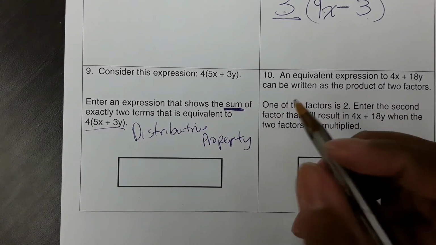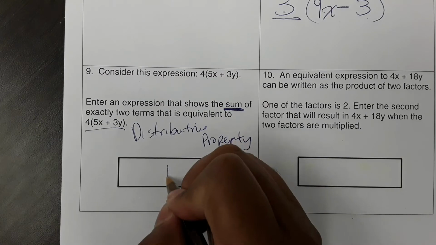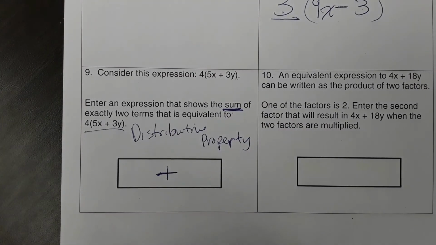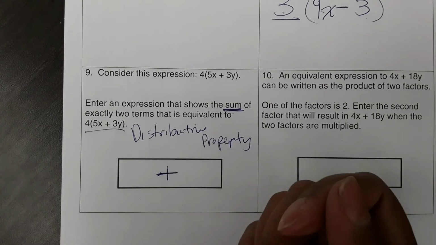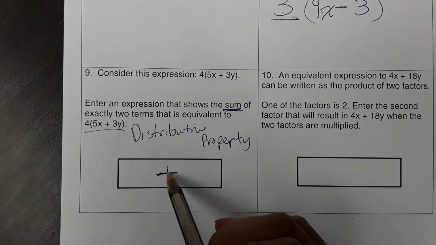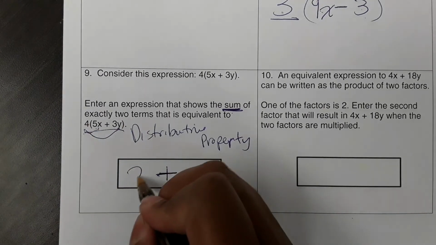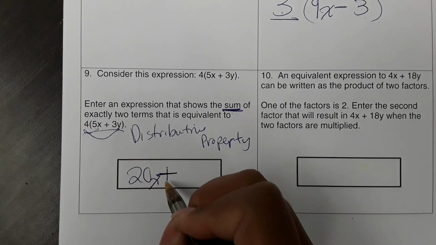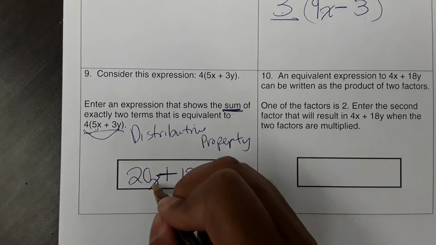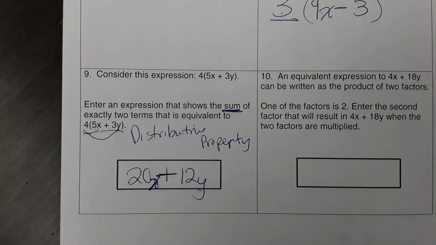It's checking to see, do you know what a term is? Now, terms are separated by addition, meaning when it said sum, you know you're going to have addition in this problem because the sum is the answer to an addition problem. And then from there, it's exactly 2 terms. The way you do this, you just share out your 4. 4 times 5x, 20x, plus 4 times 3y, 12y. That's it. It was just a fancy way to say, use the distributive property to simplify that problem.